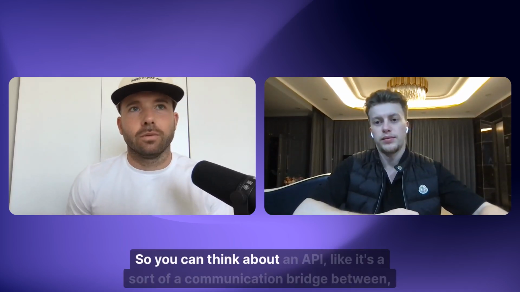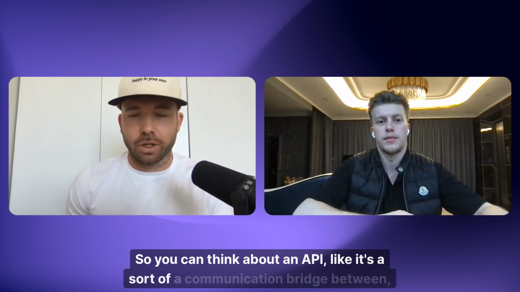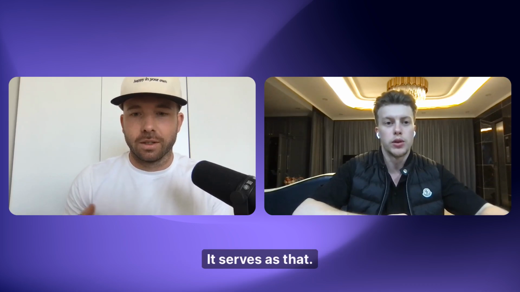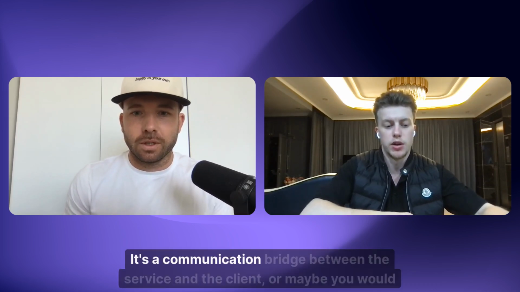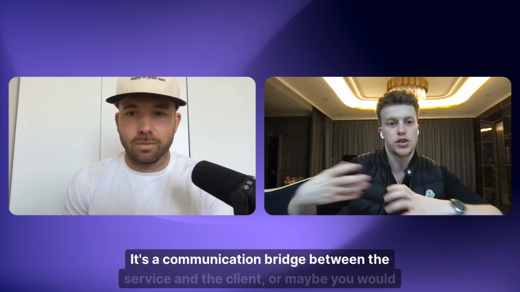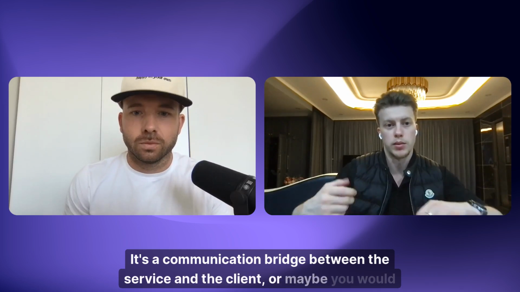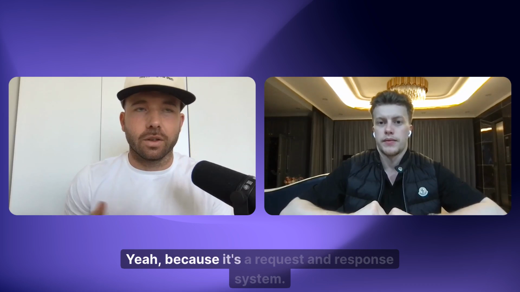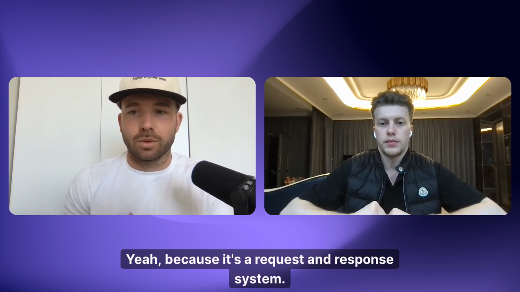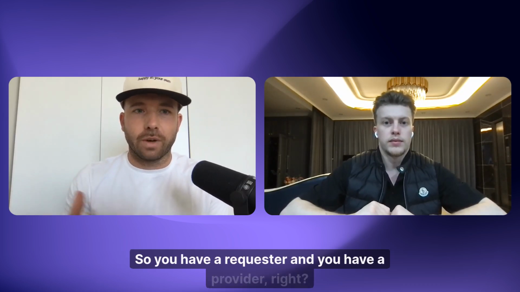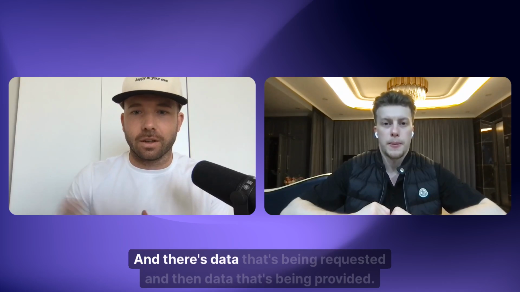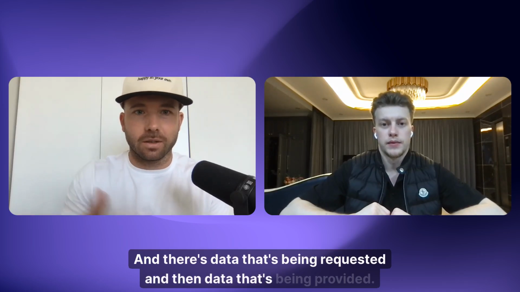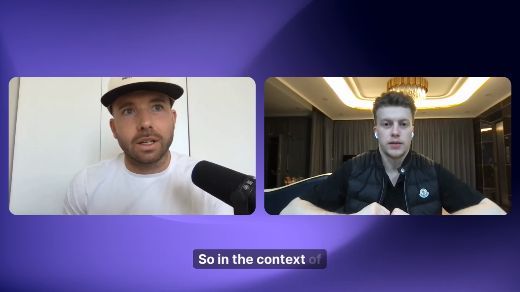So you can think about an API like it's a sort of a communication bridge between systems, right? Or between data points to a degree. That's a beautiful way to put it. Yeah. It's a communication bridge between the service and the client, or maybe you would say the server and the client. Right. Because it's a request and response system. So you have a requester and you have a provider, right? And there's data that's being requested and then data that's being provided. So in the context, that's exactly right.